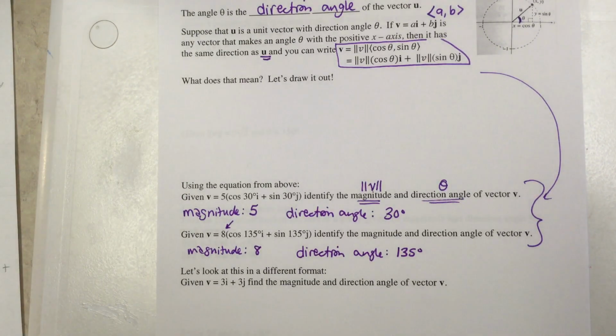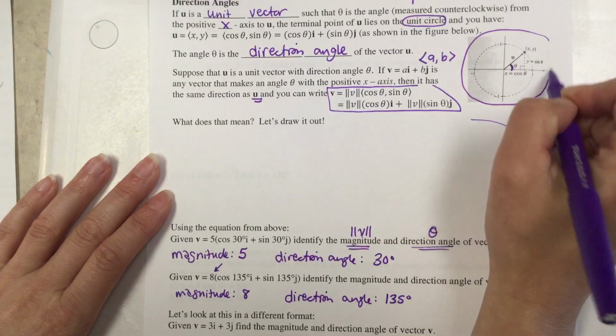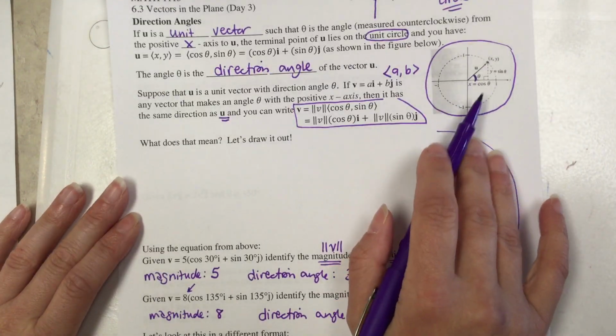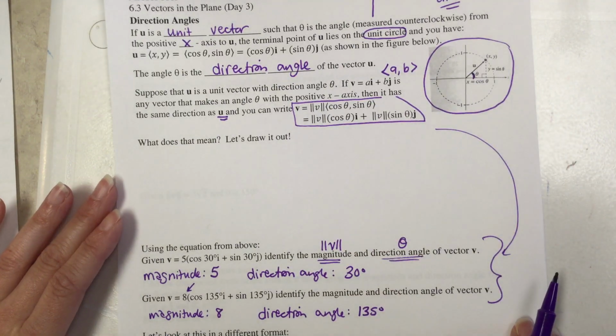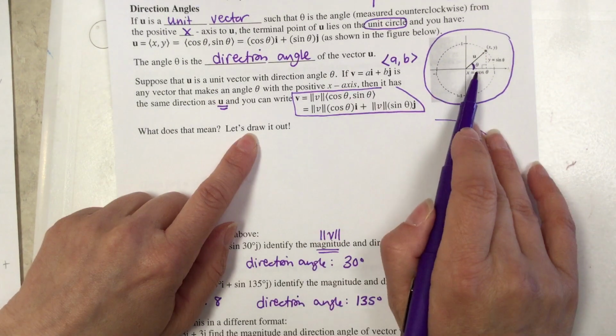Here's some other information that they gave you in the book where I put, let's draw it out. What I did is I included a visual. Had we been in class, we would have taken the time to draw this out for you to see that, yes, this is a point on the unit circle. But in order to keep the video not so long, I did put the image there.